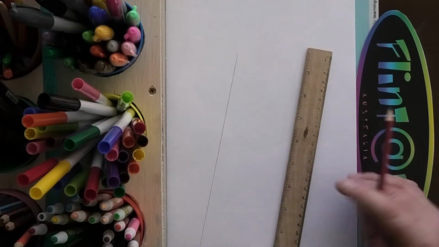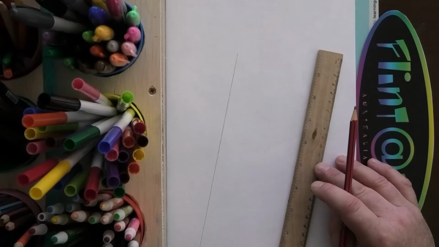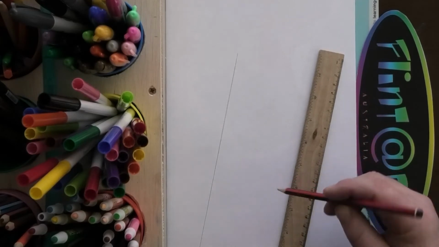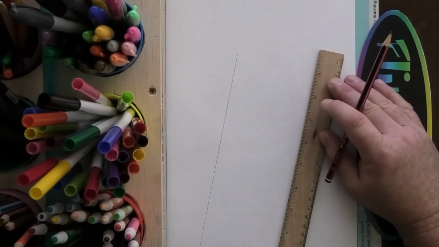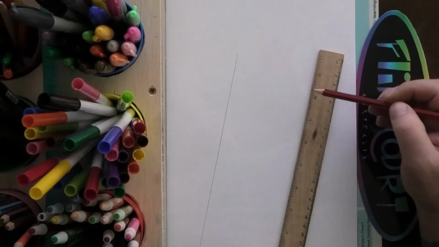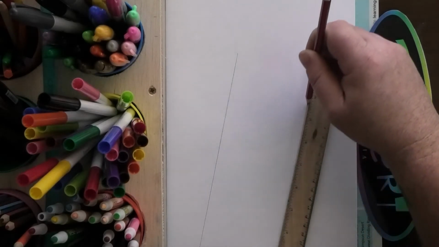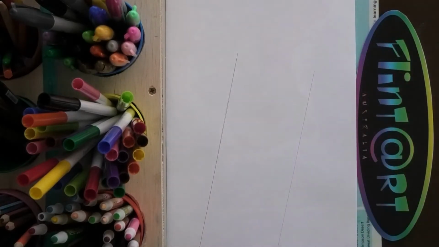So I'm going to draw it about, well, let's go around about here, something like that. So that sort of looks quite parallel. If you wanted to get fussy, you could measure from here to here and from here to here and get the angle perfect. But I'm just going to sort of eyeball it, put it up about there somewhere, something like that.